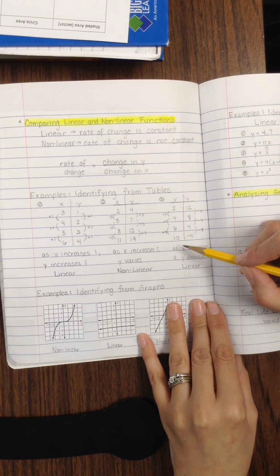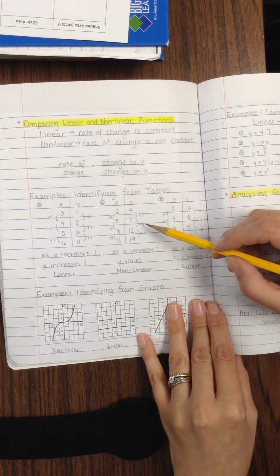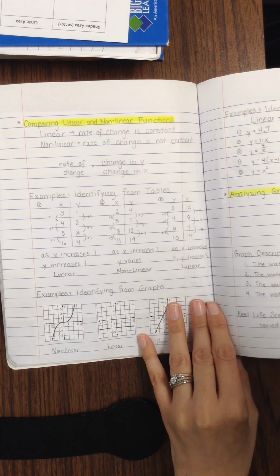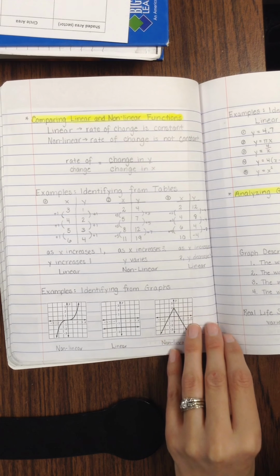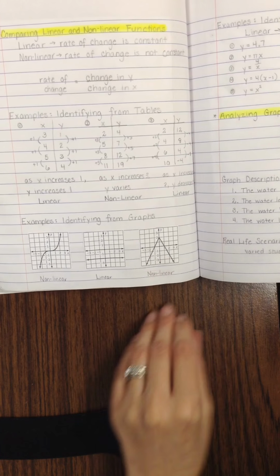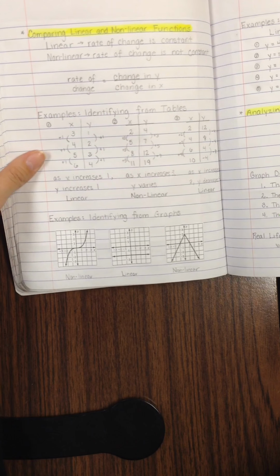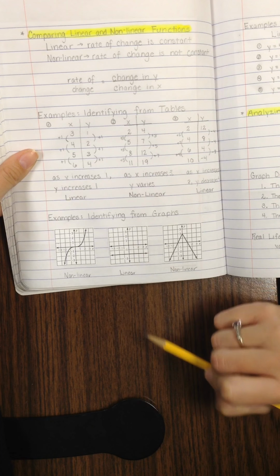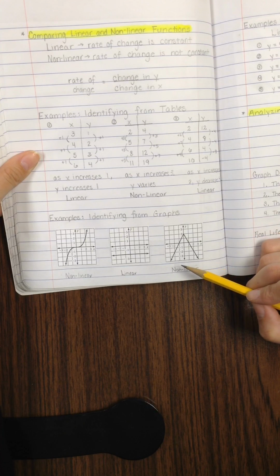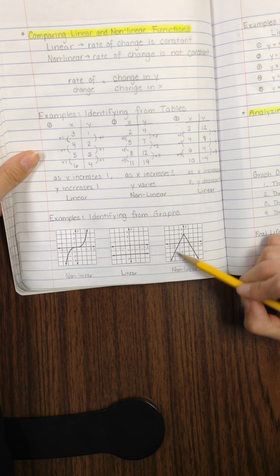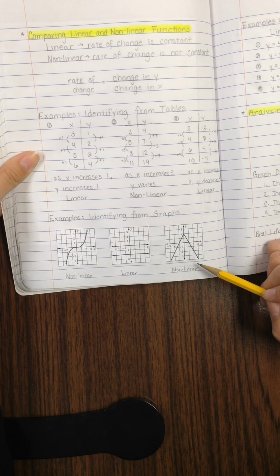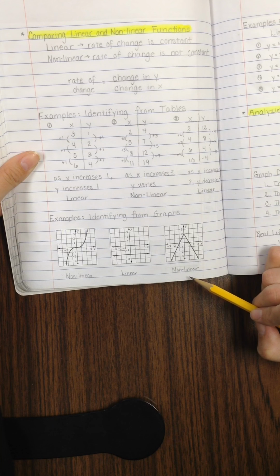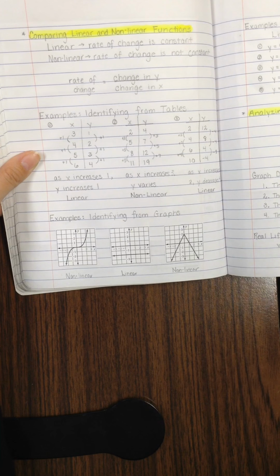I don't believe there'd be any in your work like that, but I did want to point out that just because they might be different, you really need to interpret the rate of change. The next thing that was in your notes is examples from graphs, and hopefully this was the easy part for today. Has a curve, not linear. Straight line, definitely linear. And this one, kind of tricky again. We have a part that's a line, have another part that's a line, but together it's not a straight line. And so that would force us to say nonlinear.